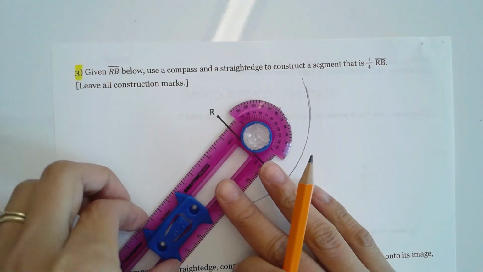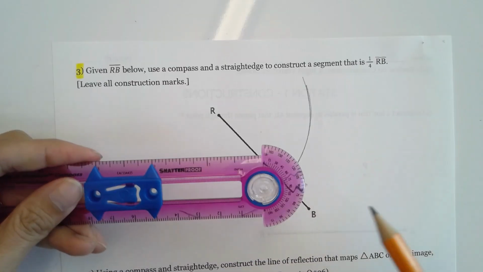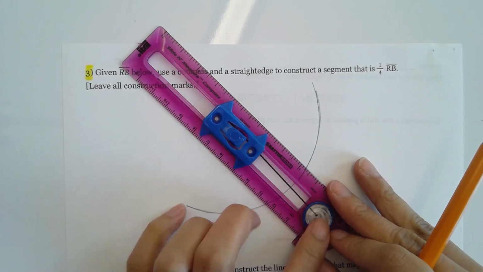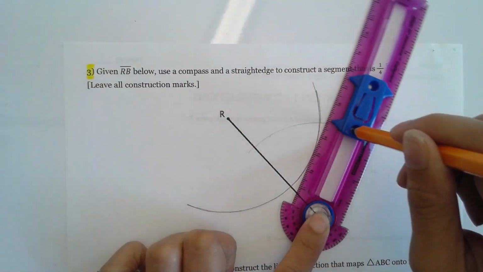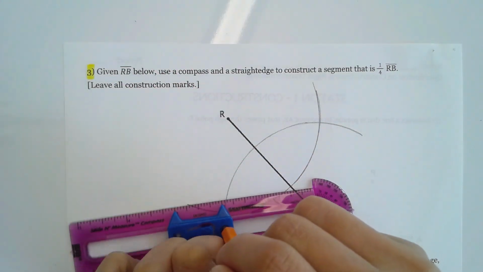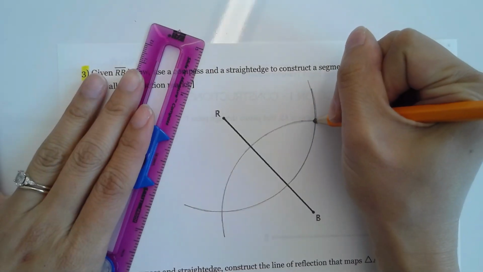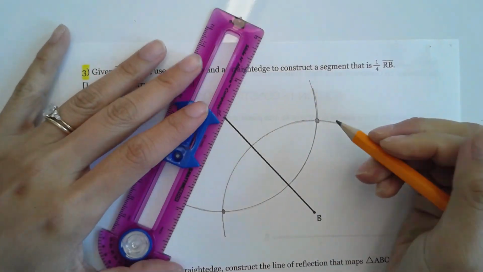Then you will do the same thing on the other endpoint. So with the center of the dual tool, you will place it on B. And you will swing the dual tool up and down. Now we just constructed a perpendicular bisector.